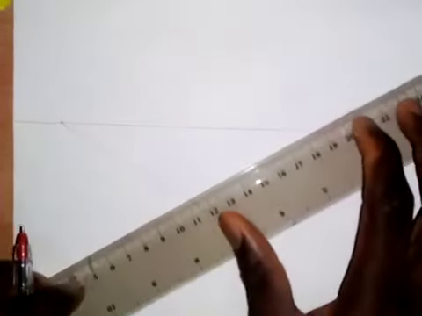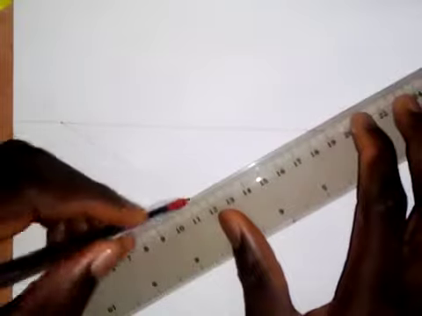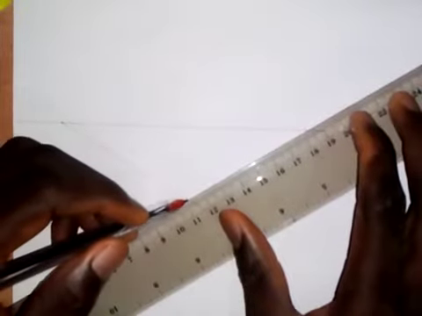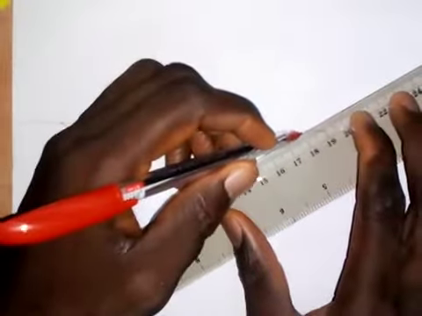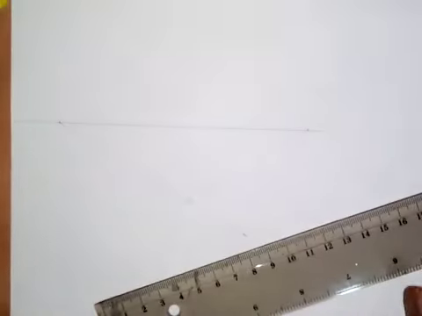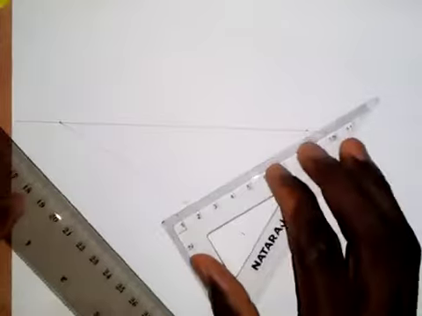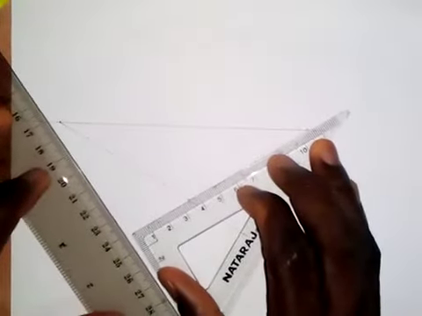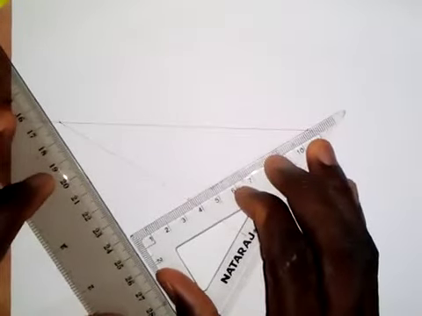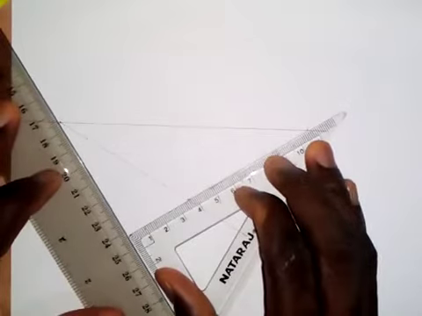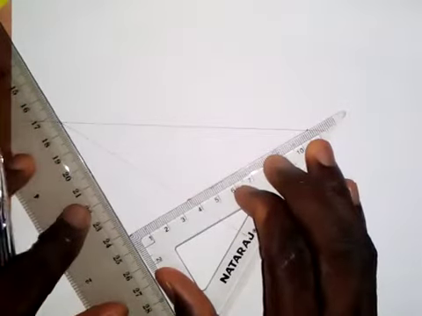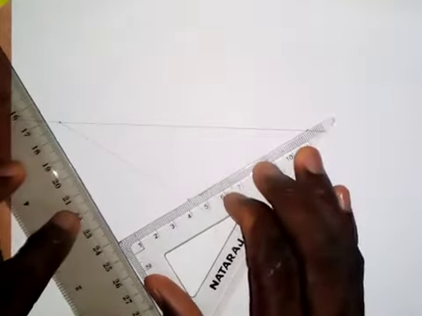I'll connect the last division to the end of the line, where we ended at 12.5. Then I will set my ruler, as we know how to divide a given line into a number of equal parts, which I have done before, and the videos are on my channel.